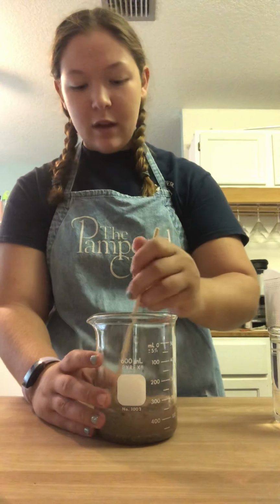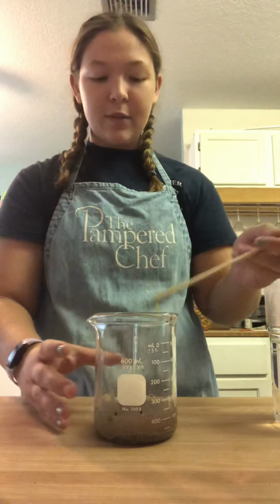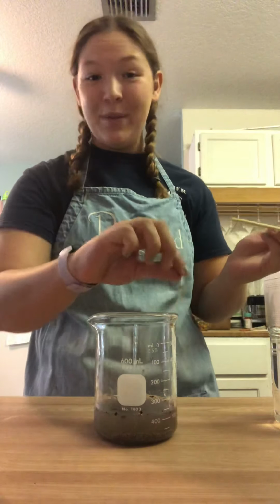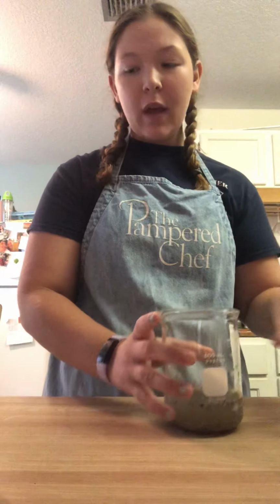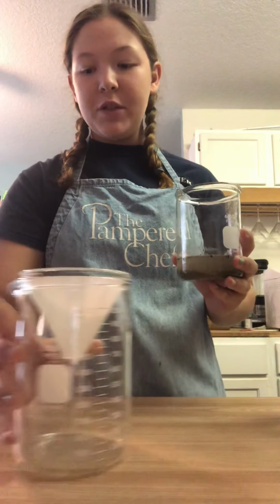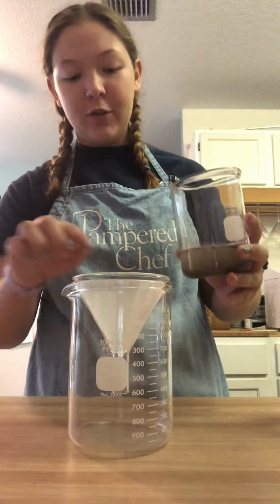Alright, so I want to say this is mixed. So, ooh, little piece of seaweed. So we are going to take this beaker and we are going to pour it into the funnel with the pre-moistened filtration paper.